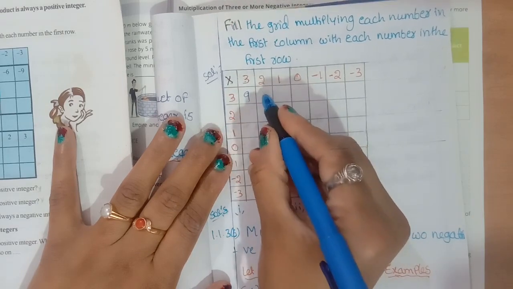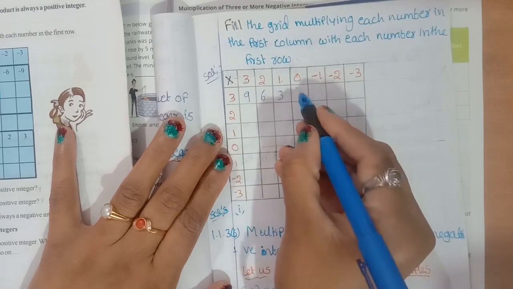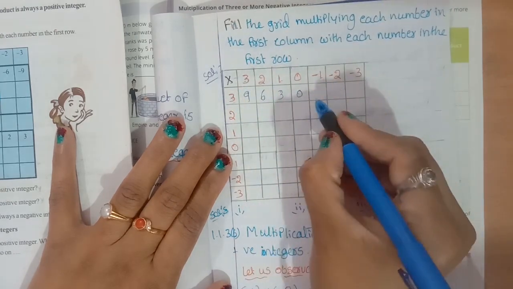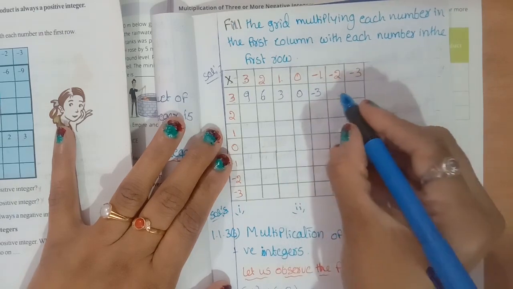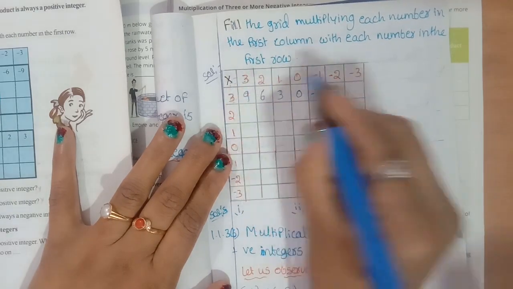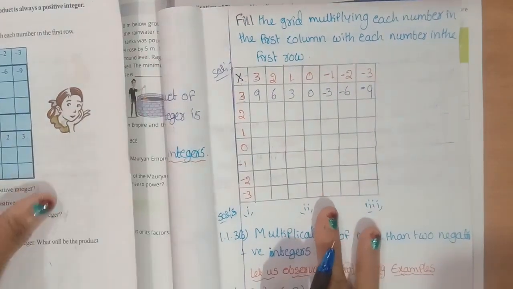3 cross 2 is 6. 3 cross 1 is 3. 3 cross 0 is 0. 3 cross minus 1 is minus 3. 3 cross minus 2 is minus 6. 3 cross minus 3 is minus 9. Are you understood? The first row is already given.